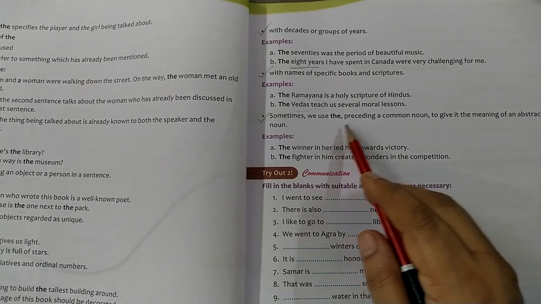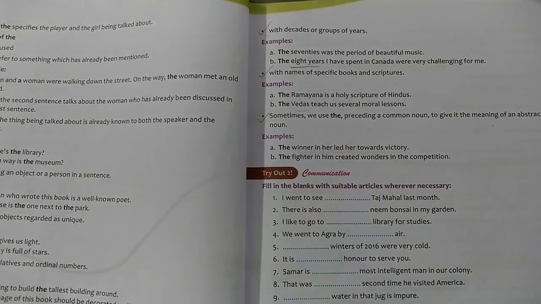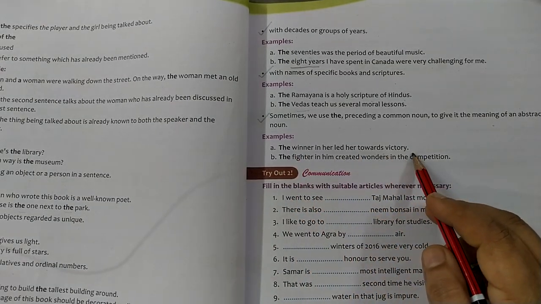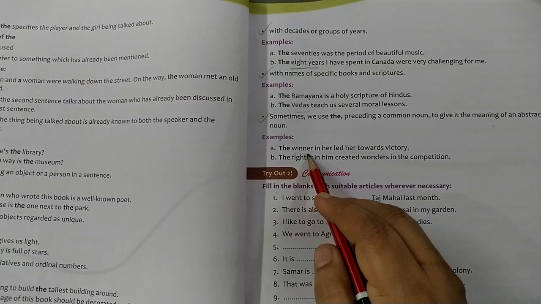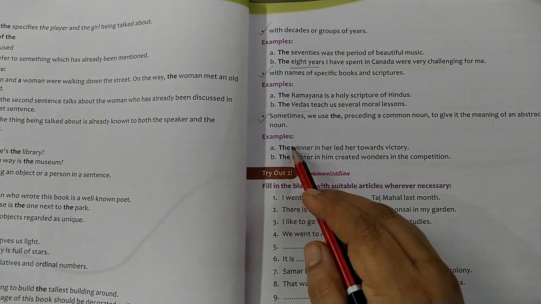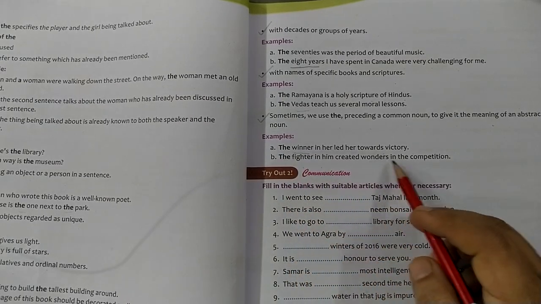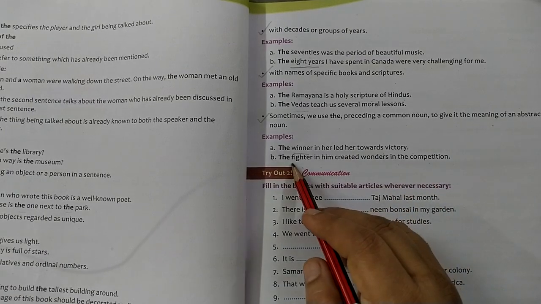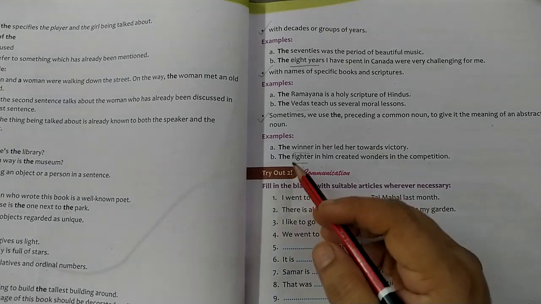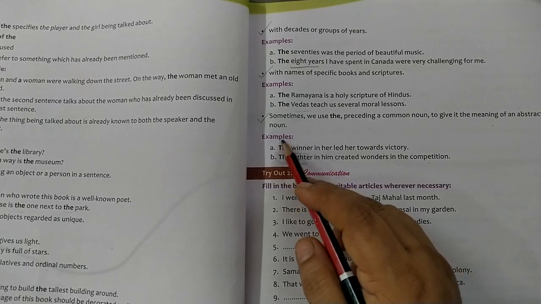Sometimes we use the preceding a common noun to give it the meaning of an abstract noun. Now, the example is: the winner in her led her towards victory. Now, winner is used as a common noun which is preceded by definite article the. The fighter in him created wonders in the competition. Now, this is a common noun which is being given the meaning of an abstract noun over here. So, in front of these kinds of nouns also we use the definite article the.